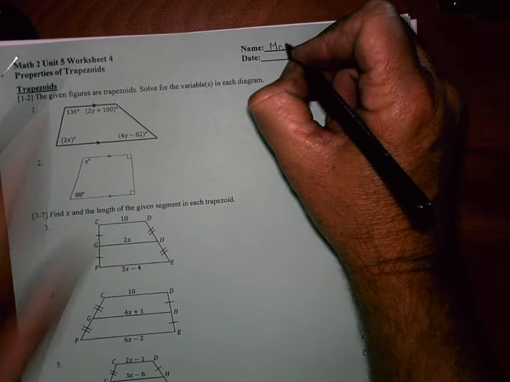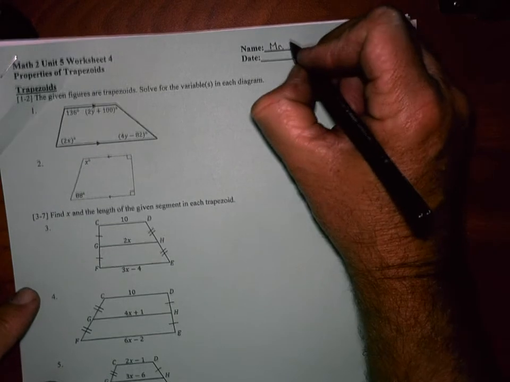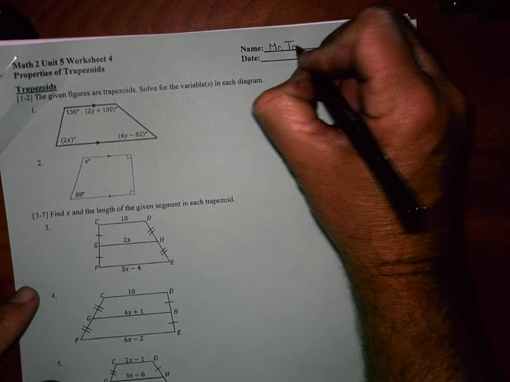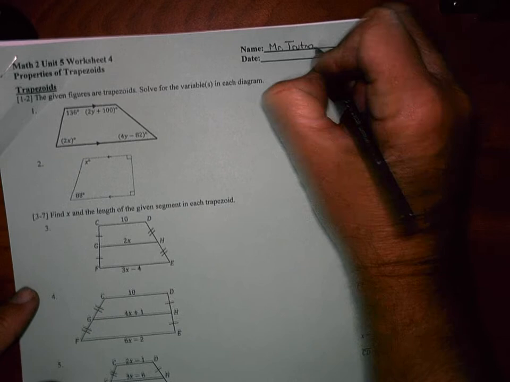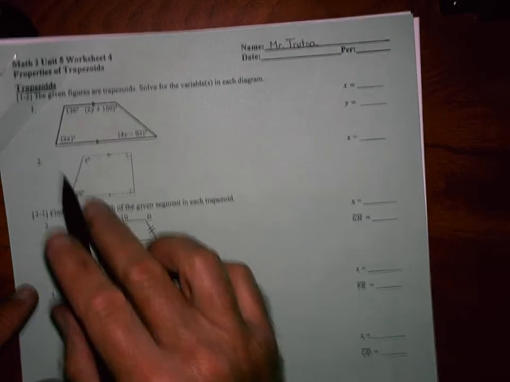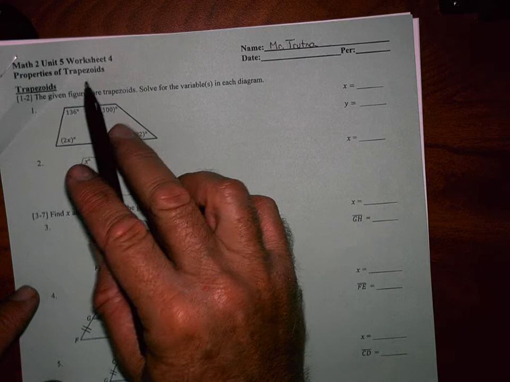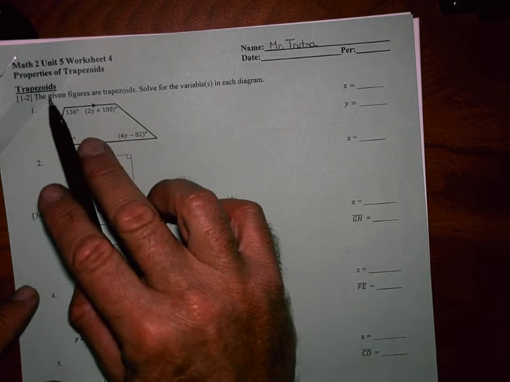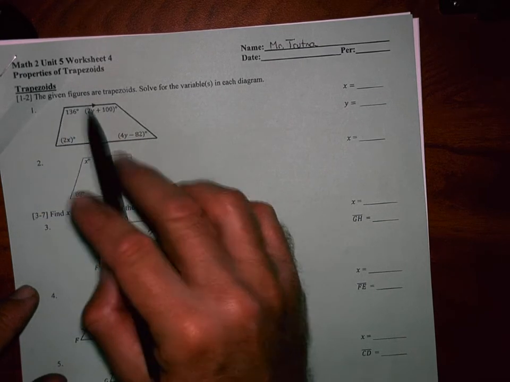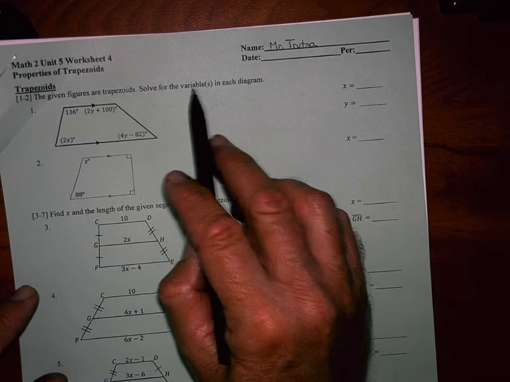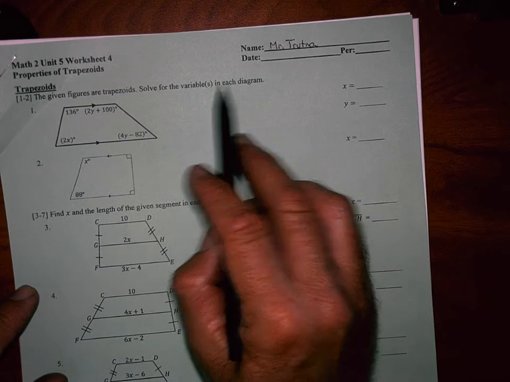This is Math 2. We're going over Unit 5, Worksheet 4, and we're just going to go over the first 13 problems. Okay, so numbers 1 and 2, and we're dealing with trapezoids. Notice this is talking about the properties of trapezoids. In 1 and 2, the instructions are: the given figures are trapezoids. Solve for the variable or variables in each diagram.